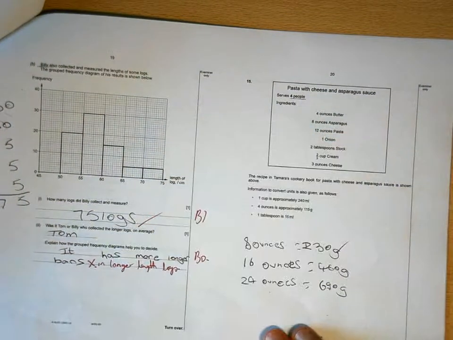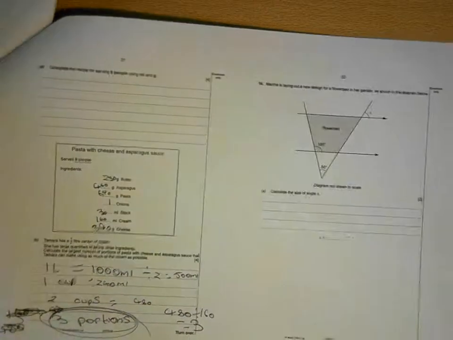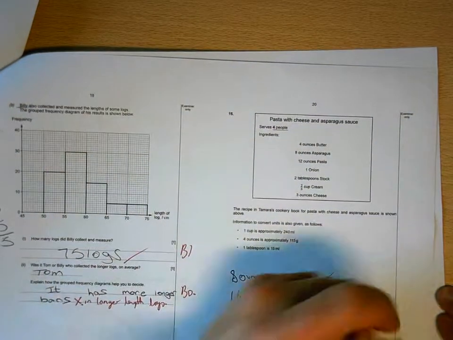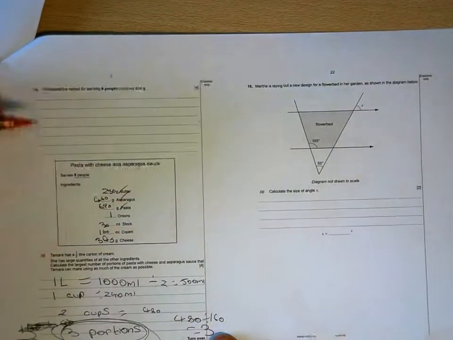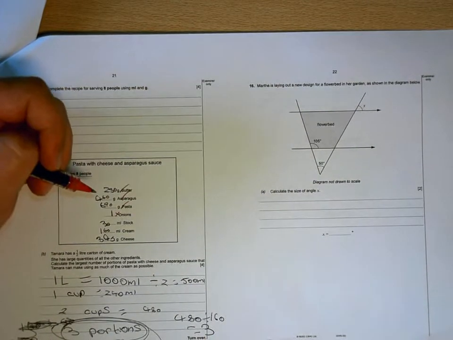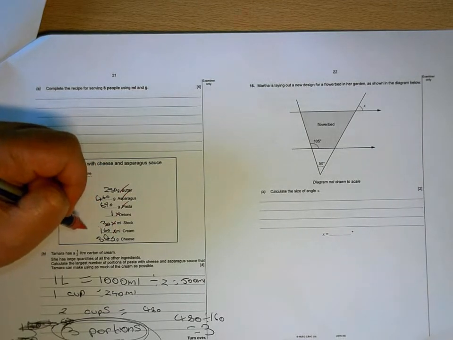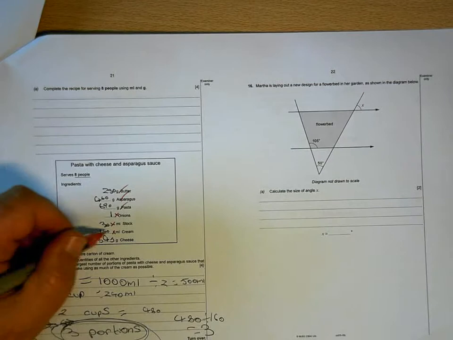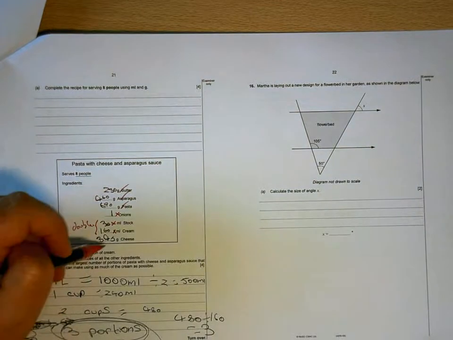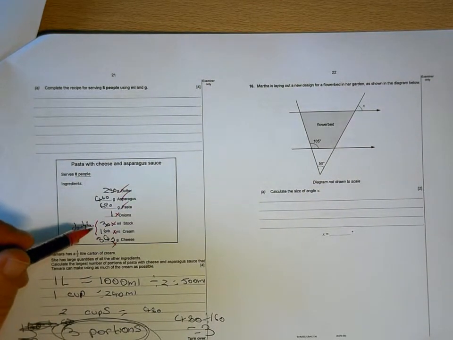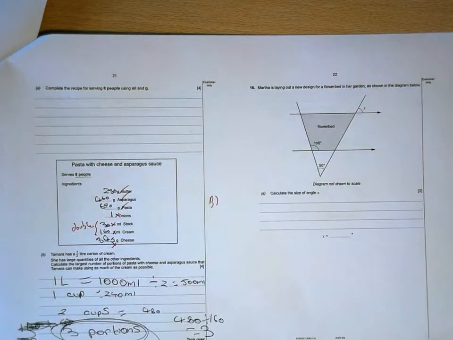8 ounces is 230. I haven't totaled those up, have I? So 1 mark on that page. 230 is right, 460 is right, 690 is right. 1 onion is wrong. That one's wrong. That one's wrong. You need to double those. Okay? Those are for 4 people. You need to double them. And the bottom one's wrong as well. So what you need to do is watch how I build those solutions on the video clip. You get 1 mark for the ones that you've got there.